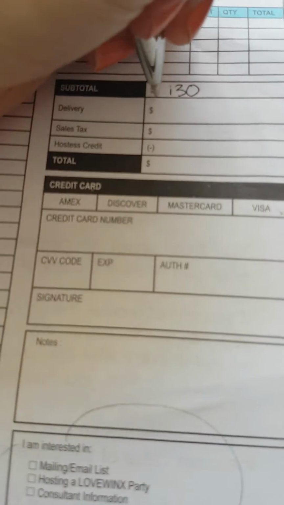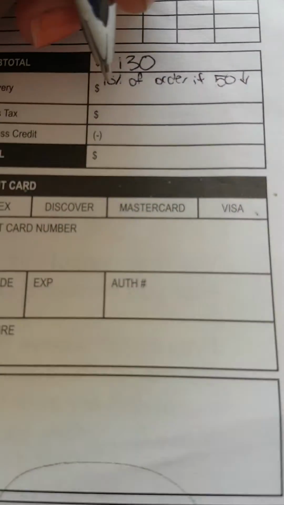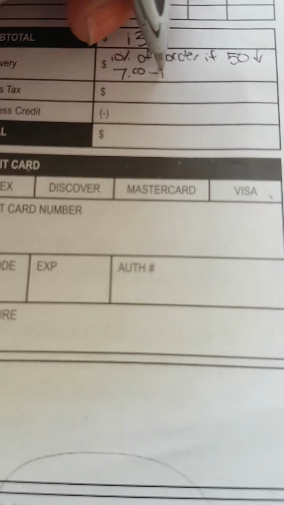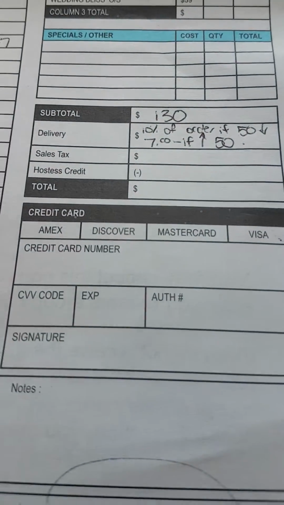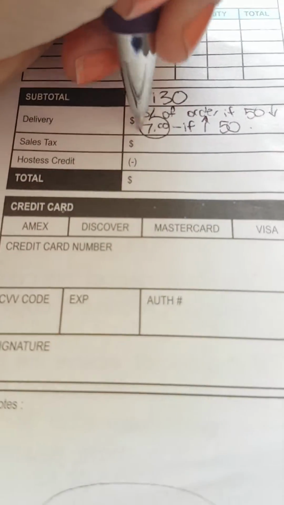Delivery is always 10% of the order if it's $50 or less. If it's more than $50, it's a standard $7. So for this order, obviously it's going to be $7.